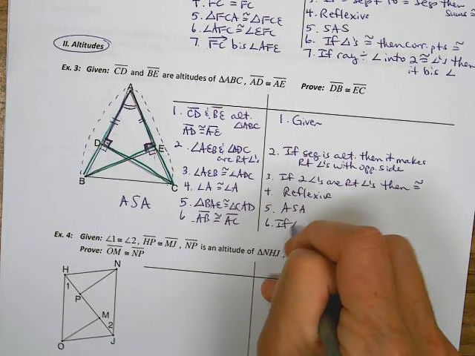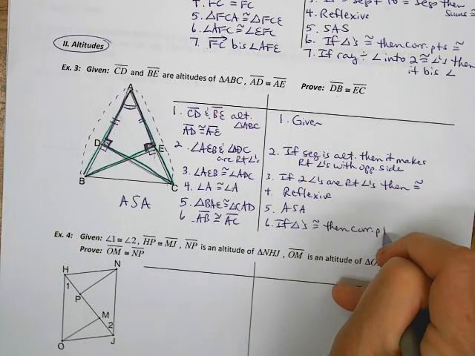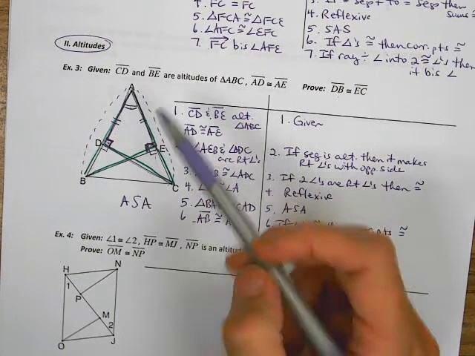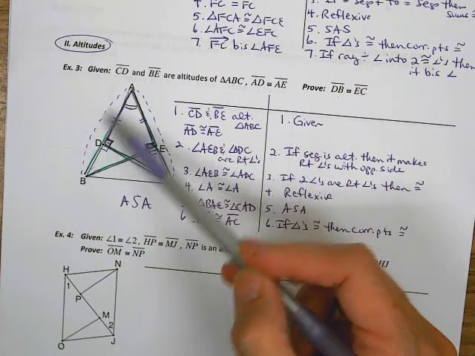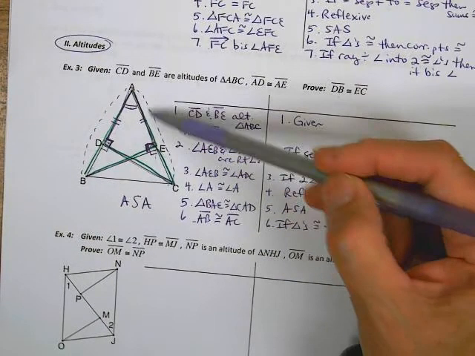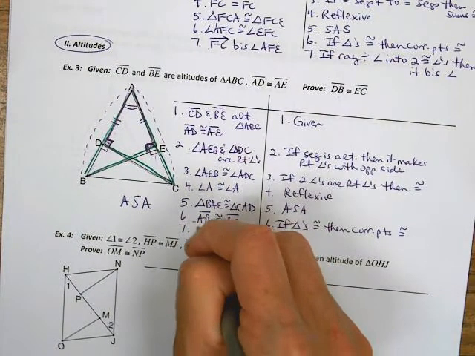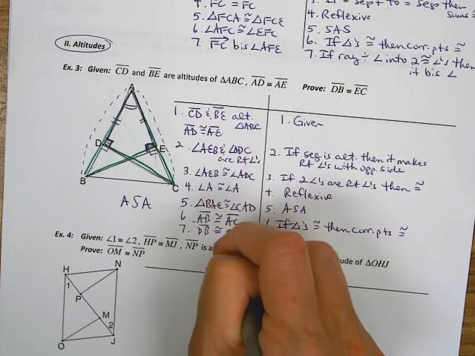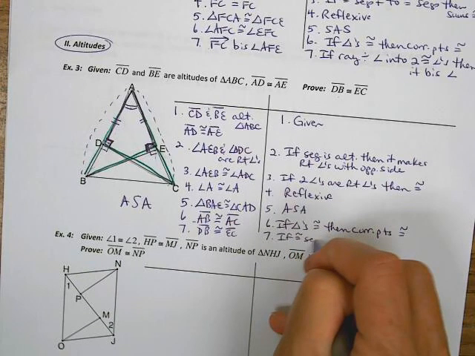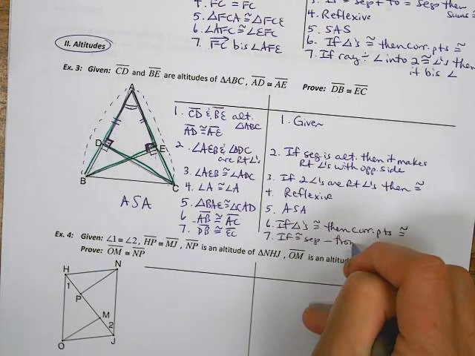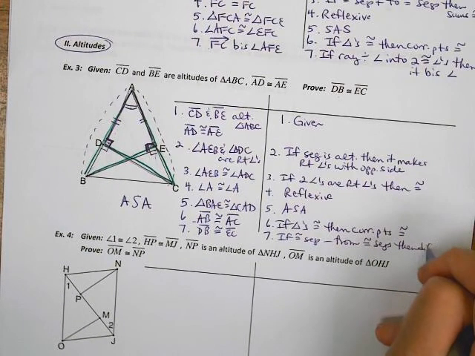I'm going to say if triangles are congruent, then corresponding parts are congruent. Hopefully you see why I chose those now. If you look at this dotted segment and this segment, you should see overlapping, as you should see here with AC and AE. So overlapping means I can subtract to get DB congruent to EC. If congruent segments are subtracted from congruent segments, then the differences are congruent.